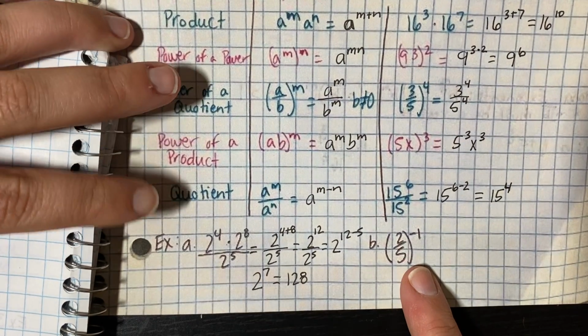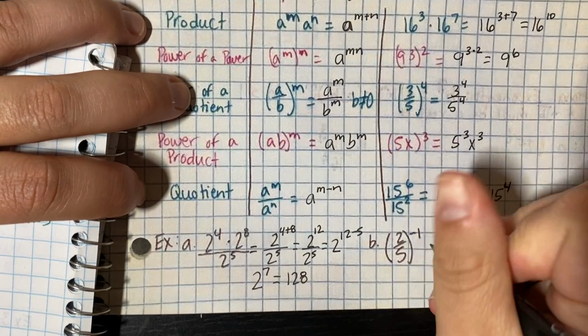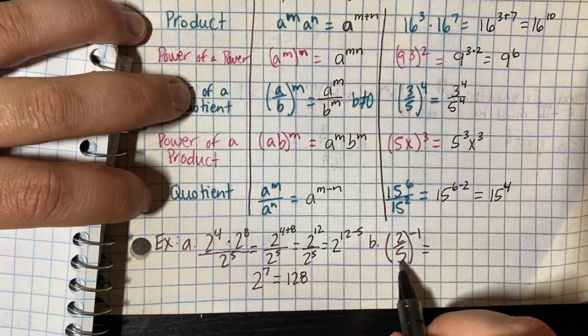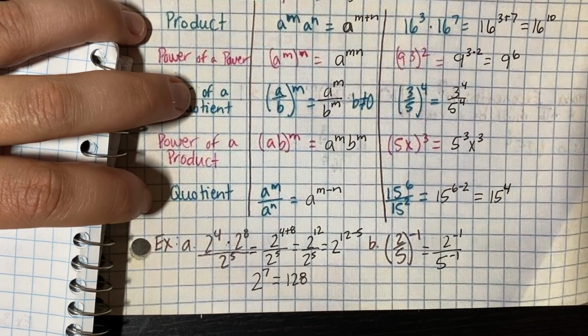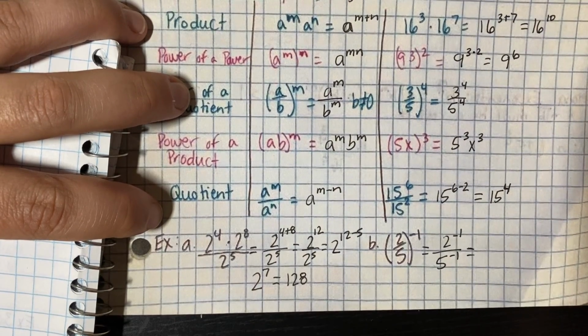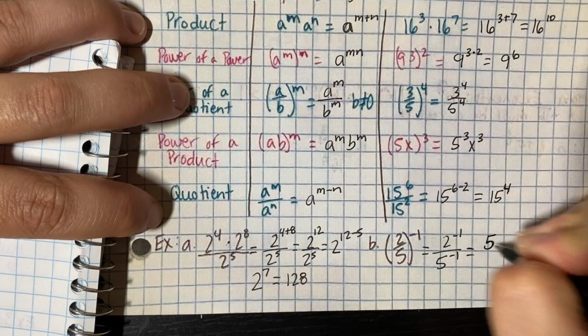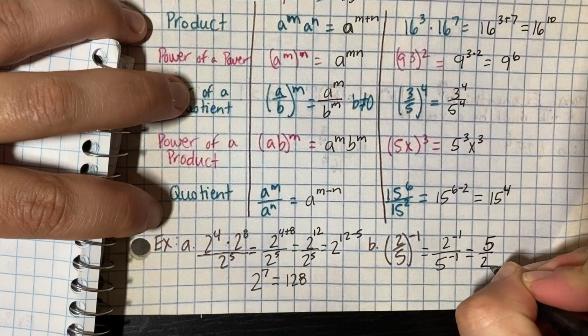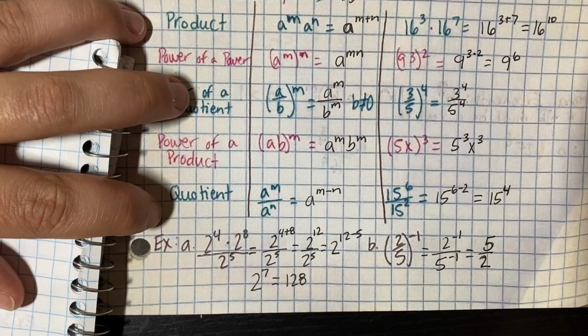All right. Next one, 2/5 to the -1. So what we have here is we have to give that exponent to both of them. Our rule above said that if we had a -1, we need to switch their locations. So now our 5 would go to the top so that it has a positive exponent, and our 2 would go to the bottom so that it has a positive exponent. So that flipping changes their exponents.